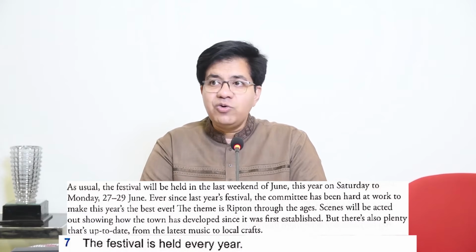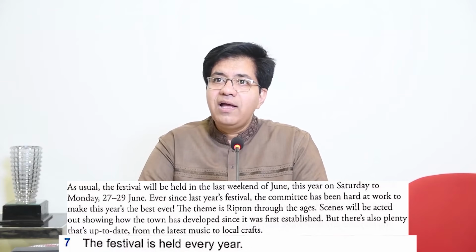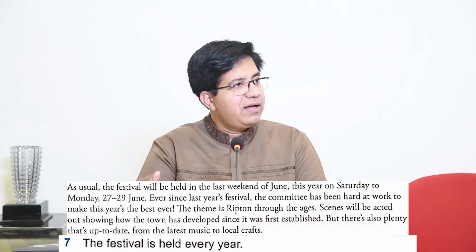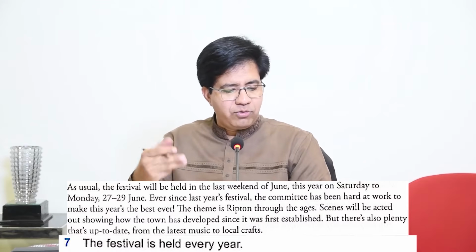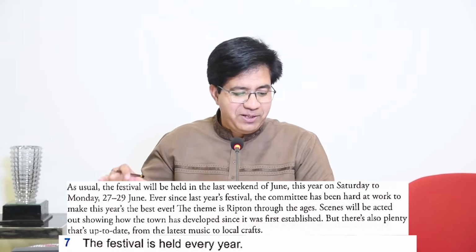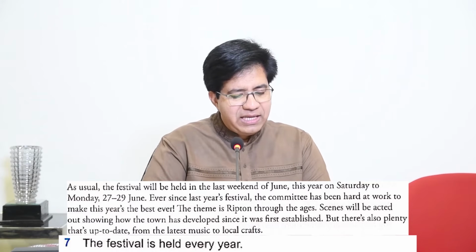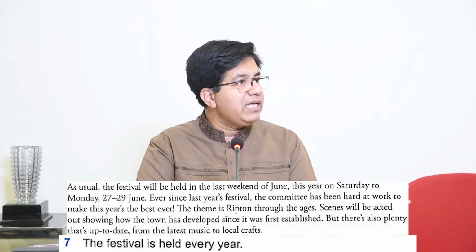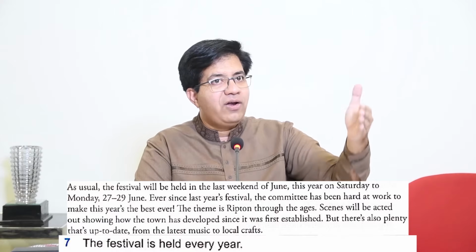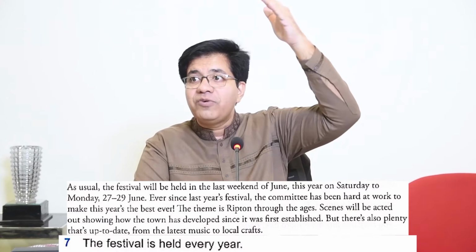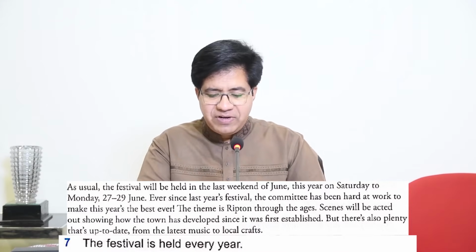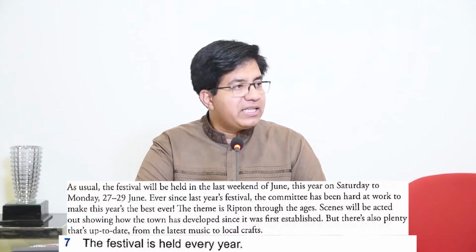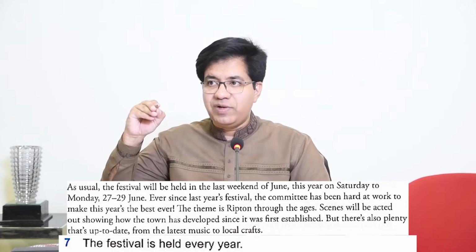Focus. As usual. What does it mean? As usual, always like before. So as usual, the festival will be held in the last weekend of June. It means festival is held on every last weekend of June. That means every year. Now for every year they have used the word as usual.